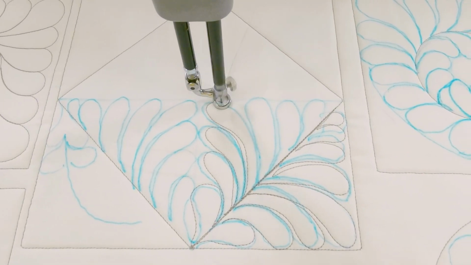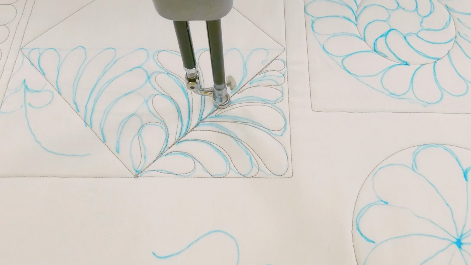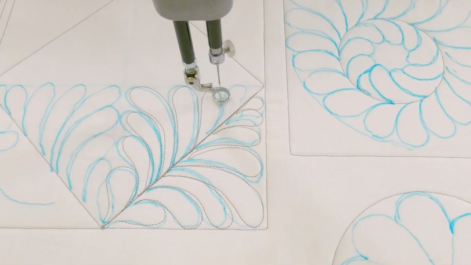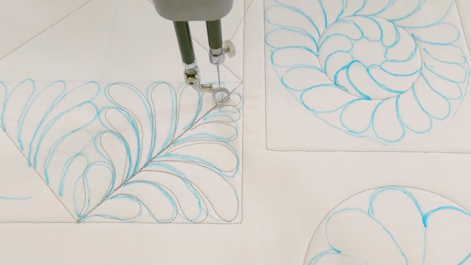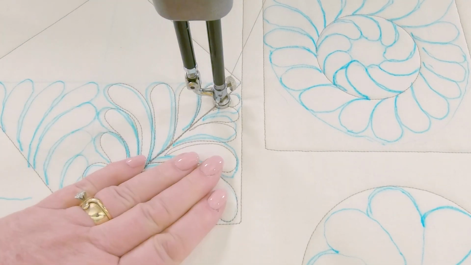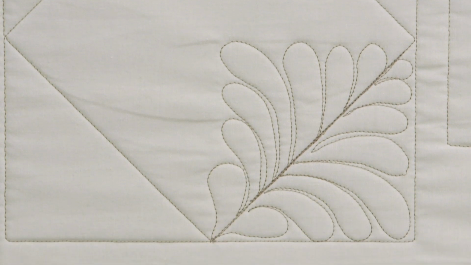Get right up into that corner. And we're getting to the last feather. Okay, there it is. Now, if you took a little water and washed that off, you'd have beautiful feathers.